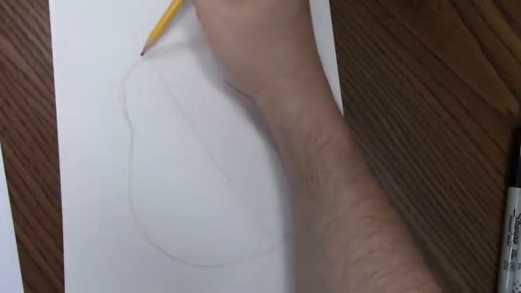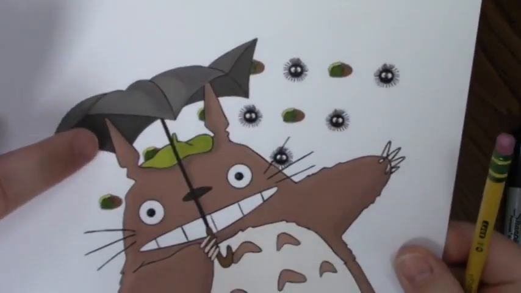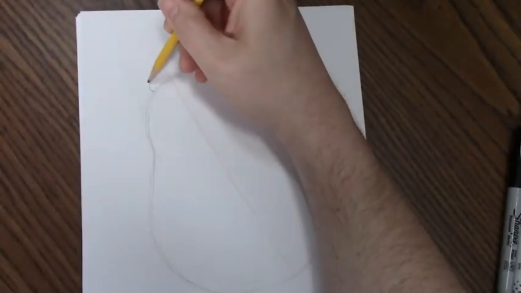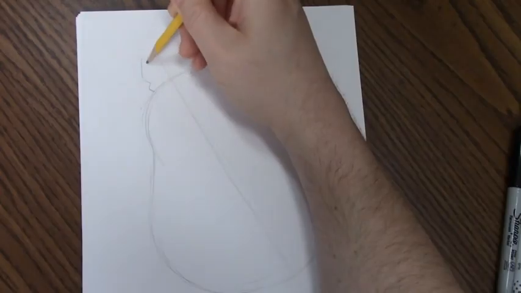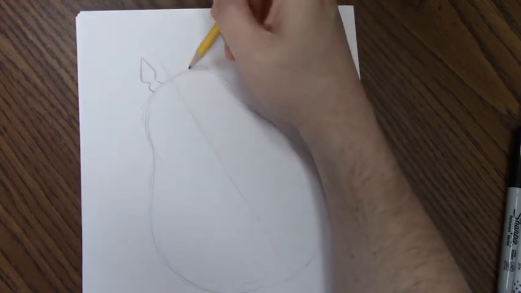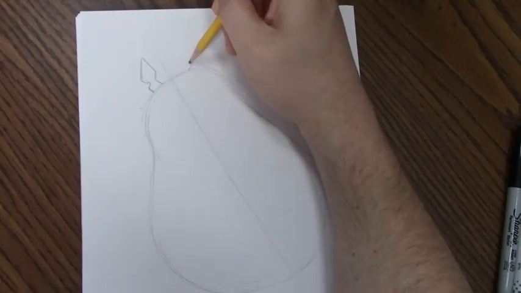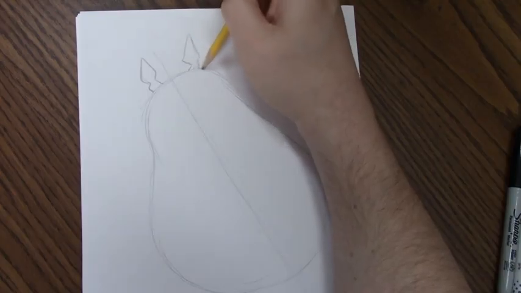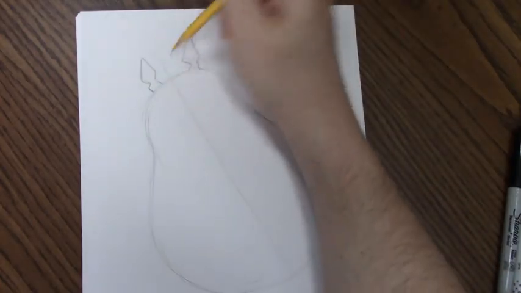So first, before we draw on the umbrella, let's get his ears on. And he's got these pointy, almost like Pikachu ears. There's one there, and there's going to be one here. Alright.